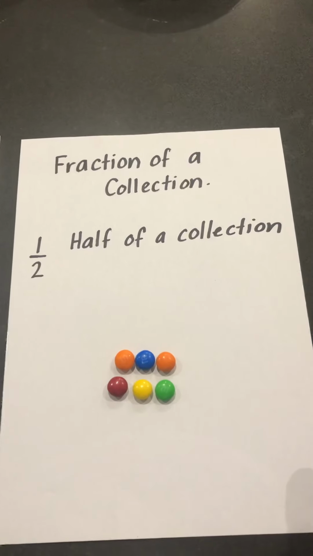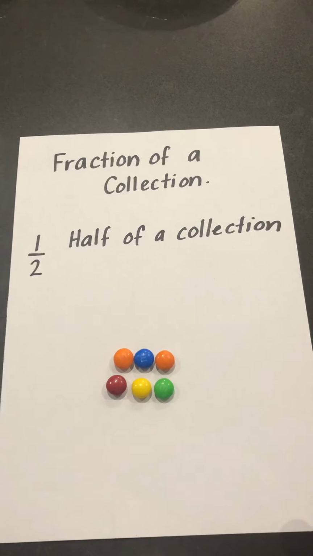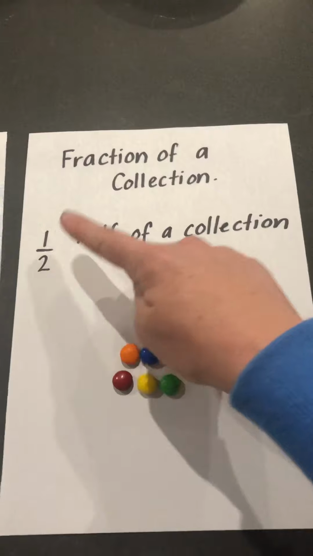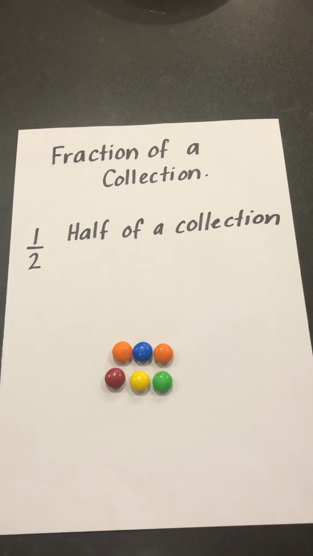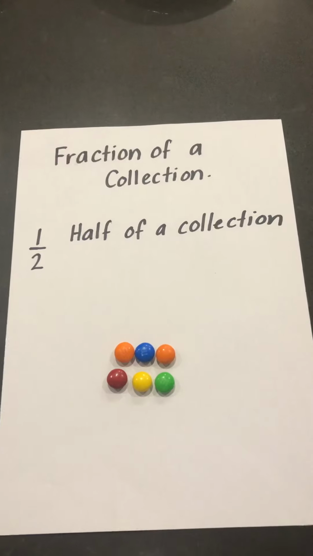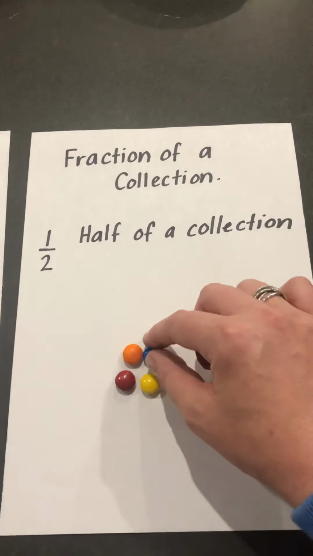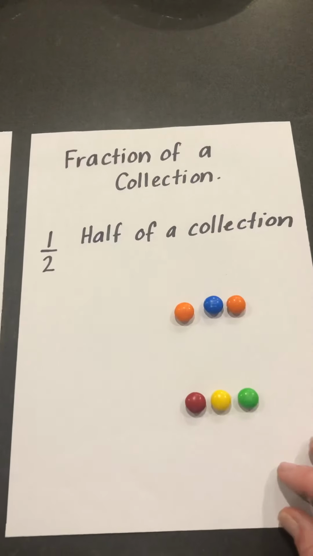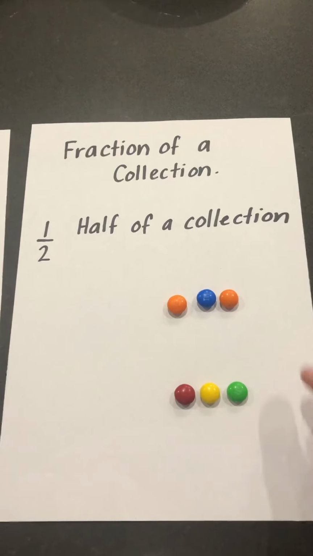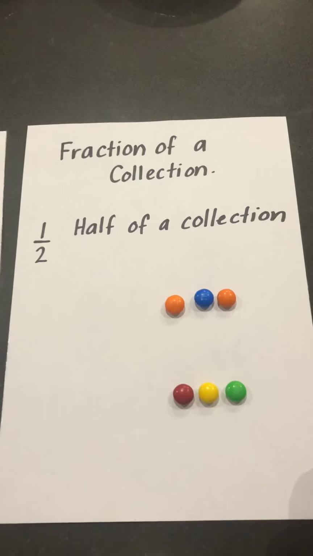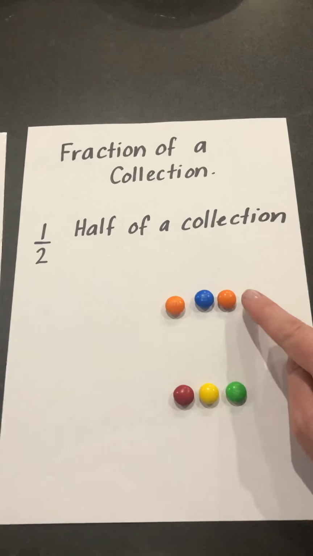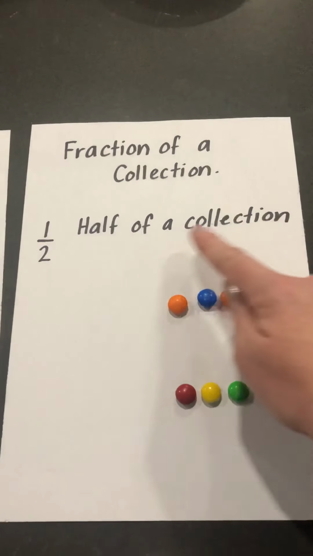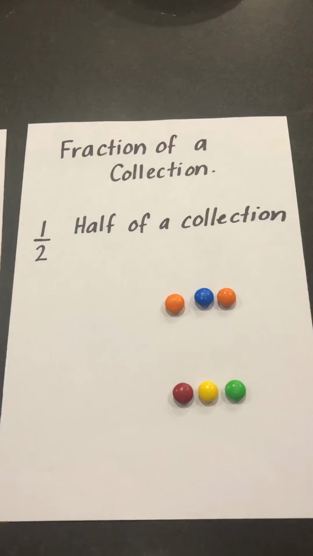In order to do that, we need to remember a couple of things. The first thing we need to remember is what a half is. A half is breaking something into 2 equal parts. So that's what we're going to start with today. We're going to break our 6 M&Ms into 2 equal groups. So group 1, group 2. 1 for you, 1 for you, 1 for you, 1 for you. Now the next thing I need to check is that when I have broken my collection into my 2 groups, they both have exactly the same amount in each one. This one has 3 and this one has 3, so yes, I can tick that box. They are very equal. So I can now say that half of my collection of 6 M&Ms is 3.